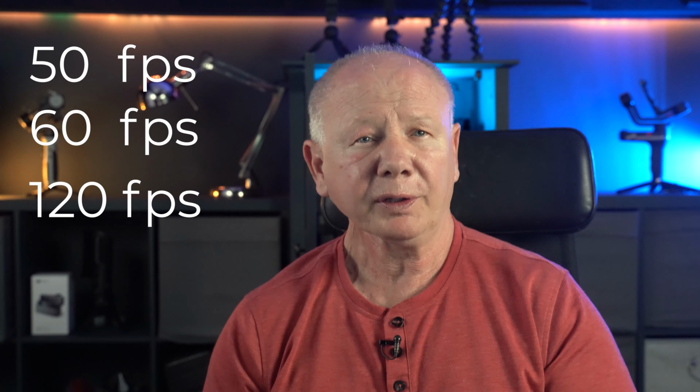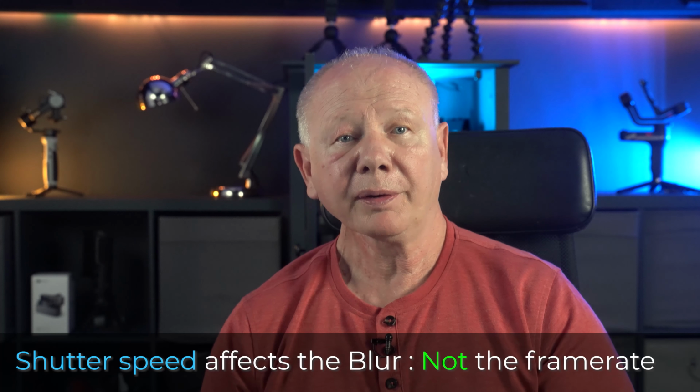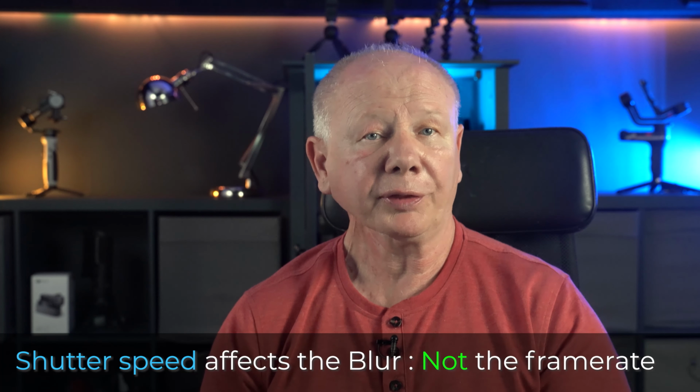First off, let me say that if you're shooting in 24, 25 or 30 frames per second, then yes, make your shutter speed twice your frame rate. The issue that can come up is when you start choosing a higher frame rate like 50 or 60p or 120. Let's explain. Motion blur is determined by the shutter speed alone and not the frame rate.